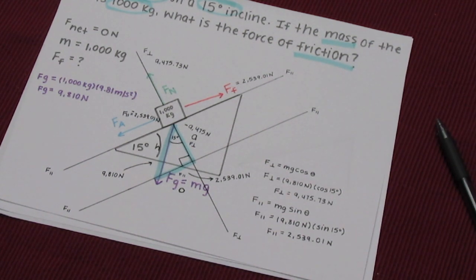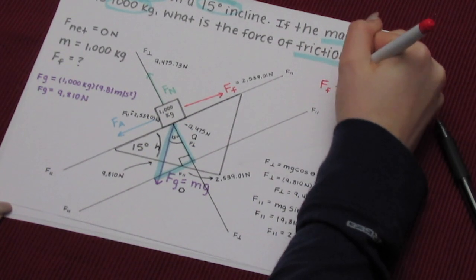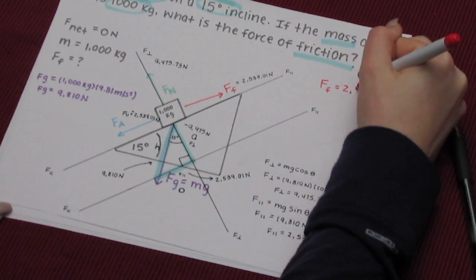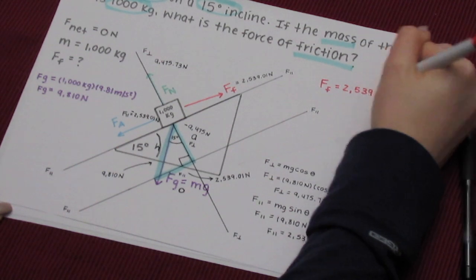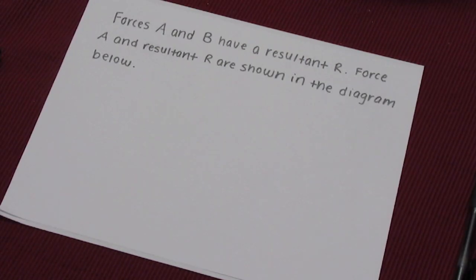So the force of friction for this equation is going to be 2,539.01 newtons.